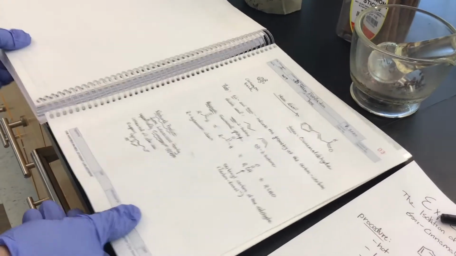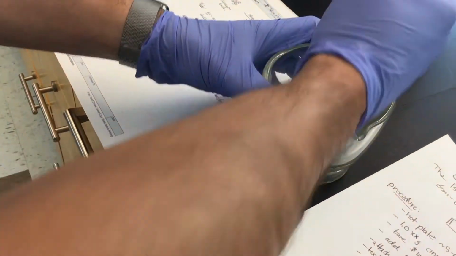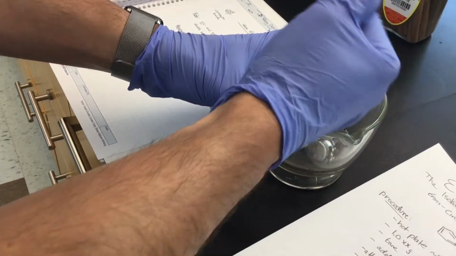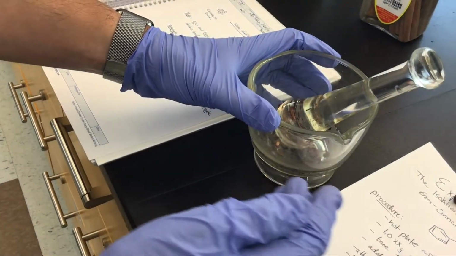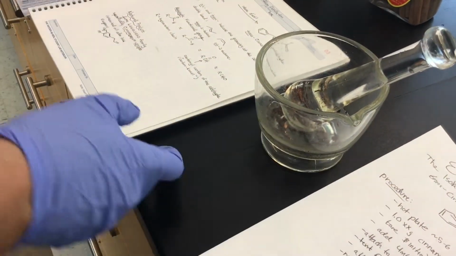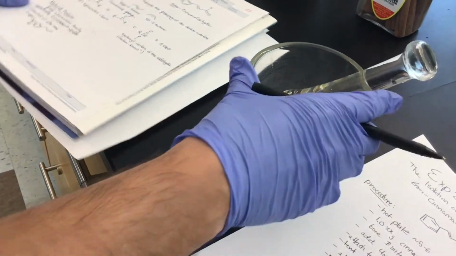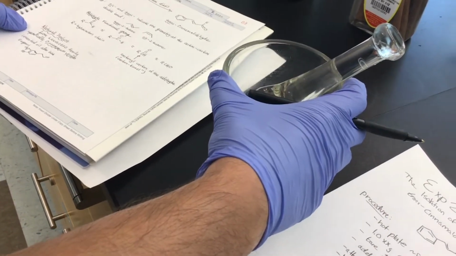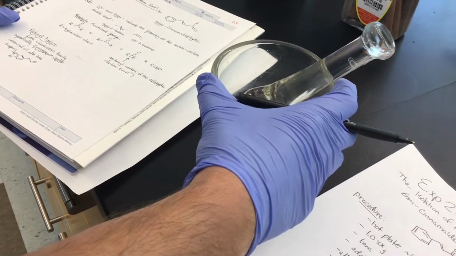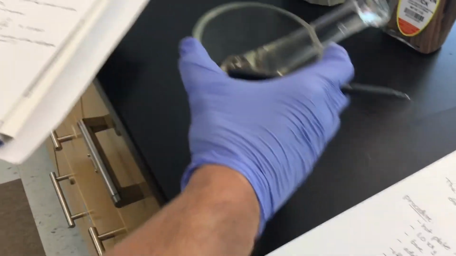So we need to crush up the cinnamon. I've already started, and I've gotten a nice glass mortar and pestle. I've ground up some cinnamon, and we need about 1 gram of cinnamon bark. So what we're going to do is take our notebook, walk over to the balance, and try and weigh out around 1 gram. Since we're using an analytical balance, we'll know 4 significant digits.